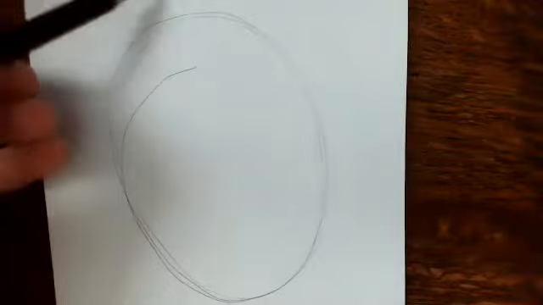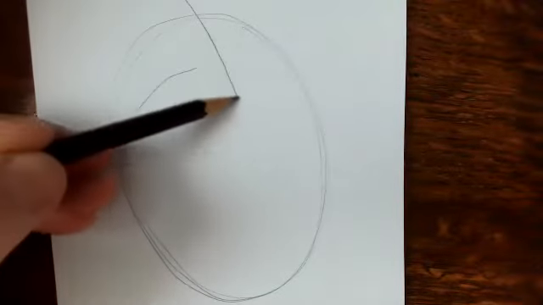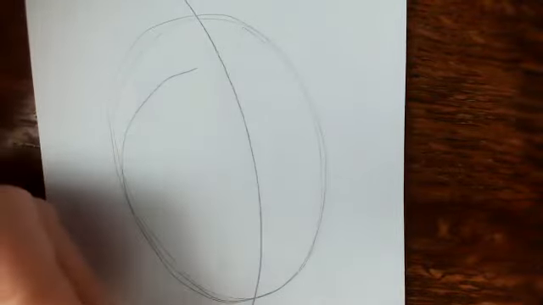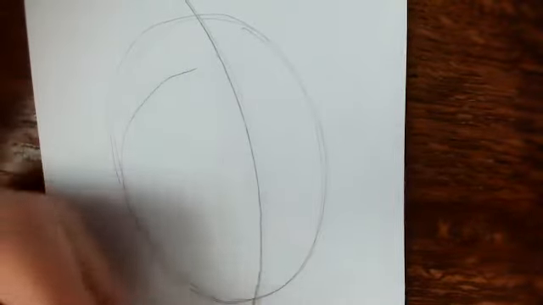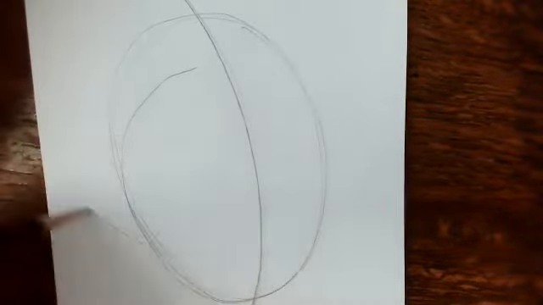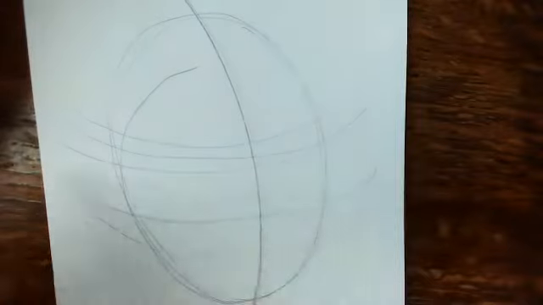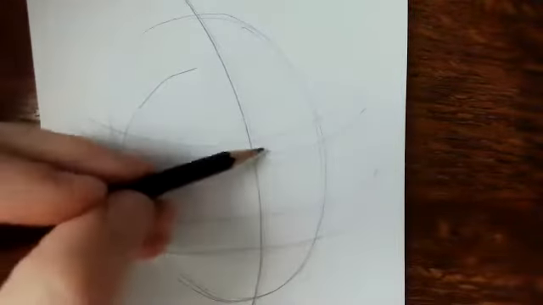Then if you're doing slightly side on, again you draw your oval, and you curve your line where it's cutting across, and curve your other lines. Again the eyes will be roughly halfway, the nose roughly halfway, the mouth roughly halfway.